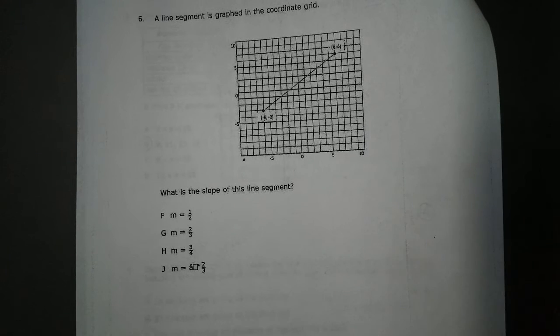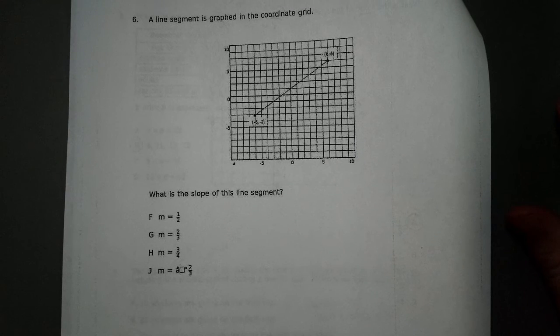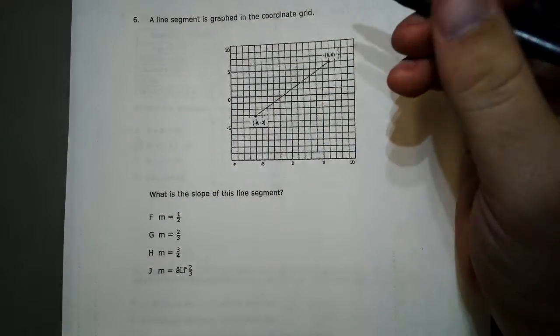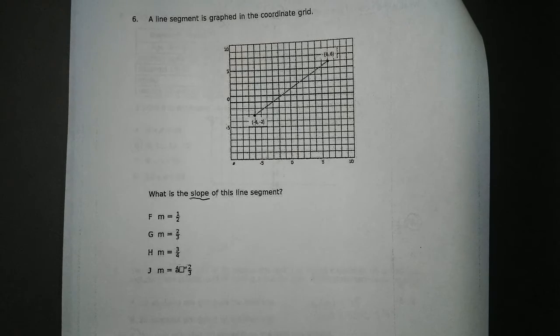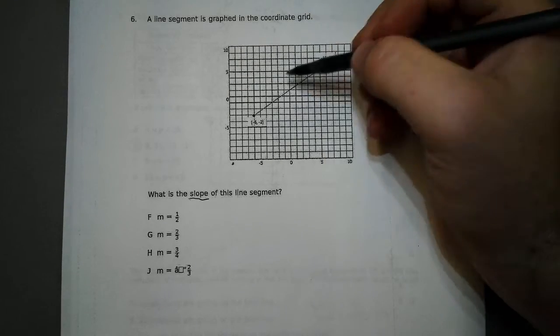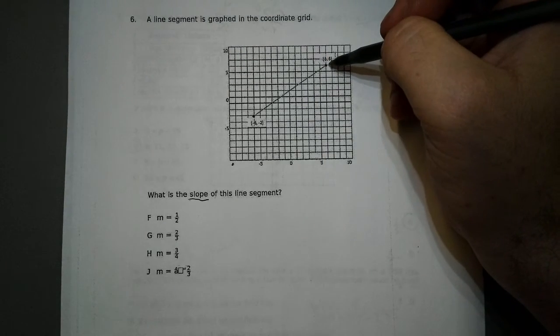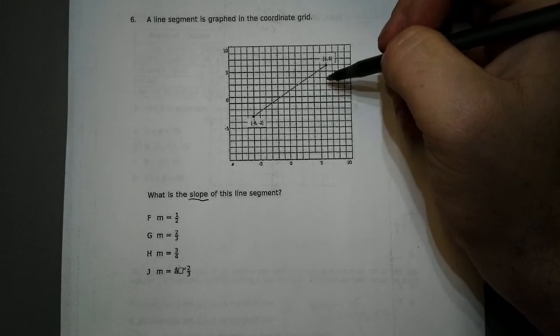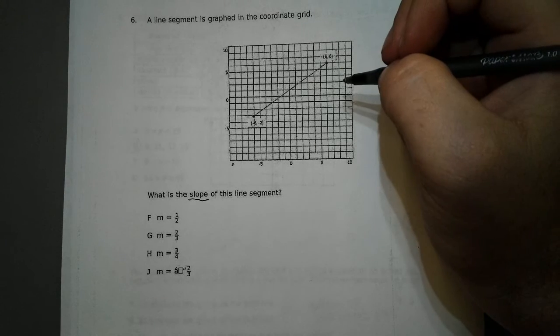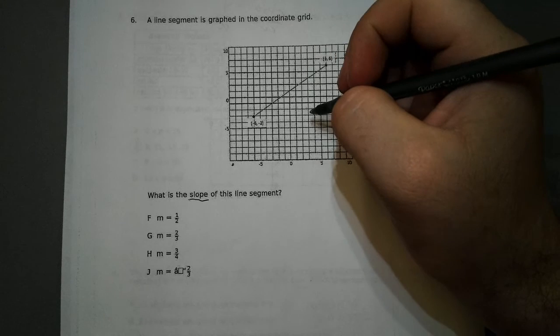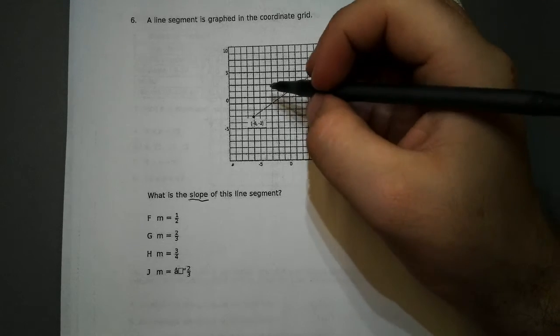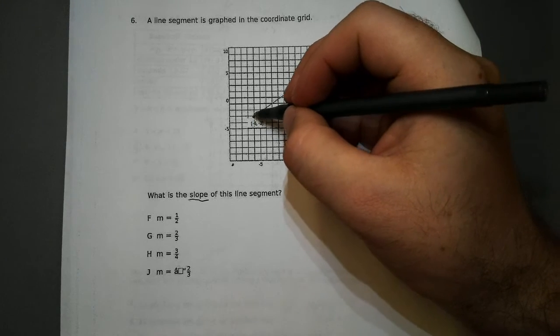All right, here's number 6. It says a line segment is graphed in the coordinate grid. Then it asks, what is the slope of the line segment? So we go from -6, -2 to 6, 6. And both those points are labeled. So you could do this two ways. You could either count rise over run, or you could find the slope using the slope formula. So let's count rise over run. Let's see what we get.